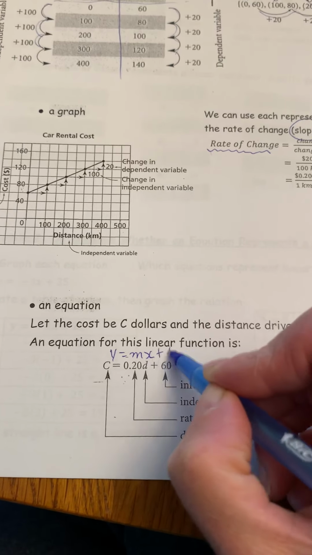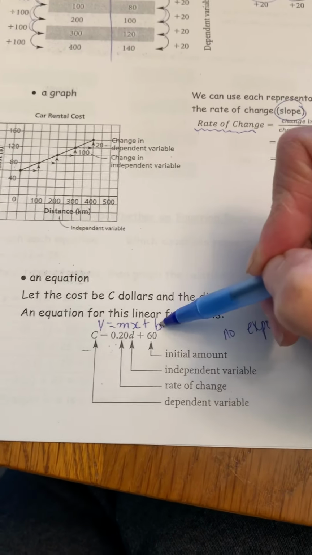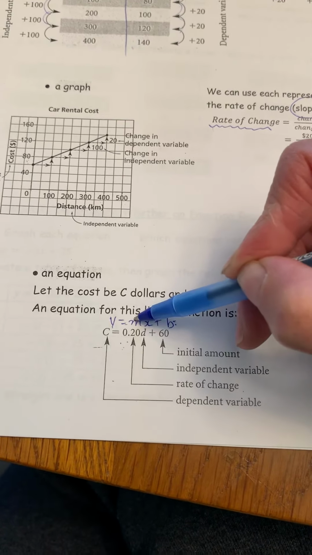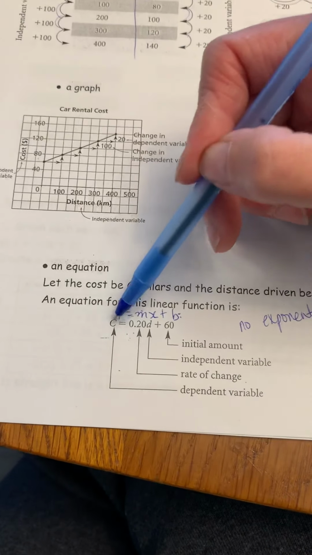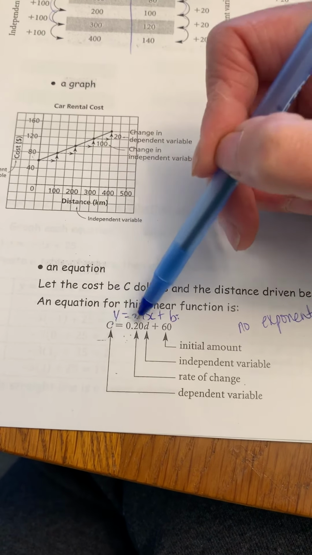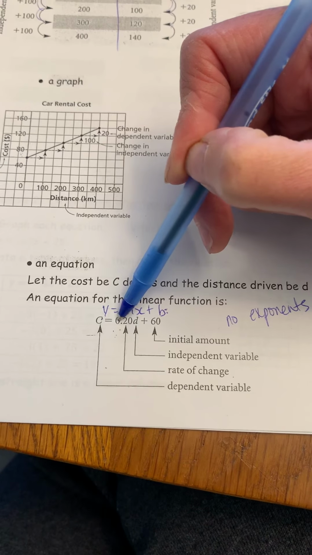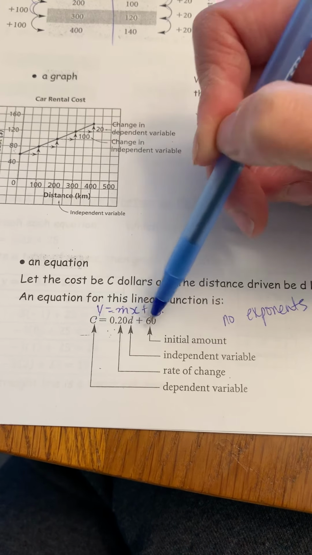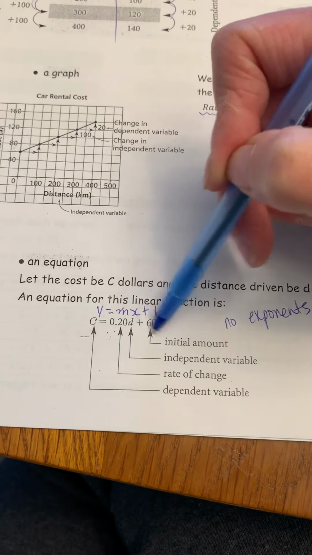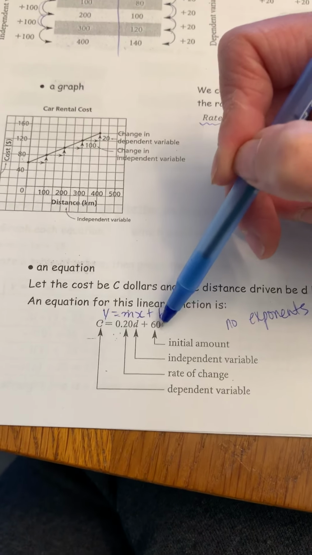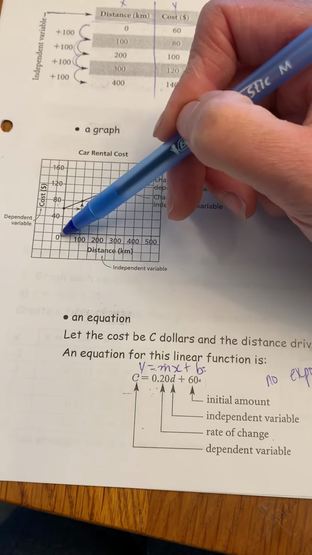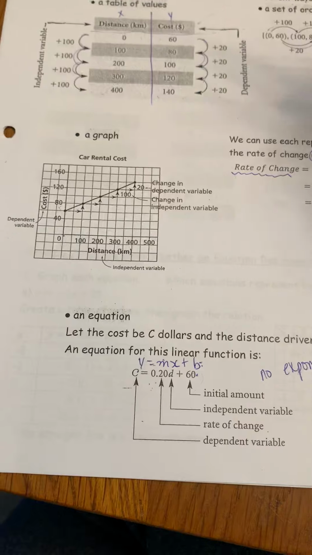This is where it crosses the y-axis, and this is our slope. So the dependent variable is equal to the independent variable times slope plus the initial amount. And this could be 0, because we can have an equation that crosses the y-axis at 0, starting at the origin.